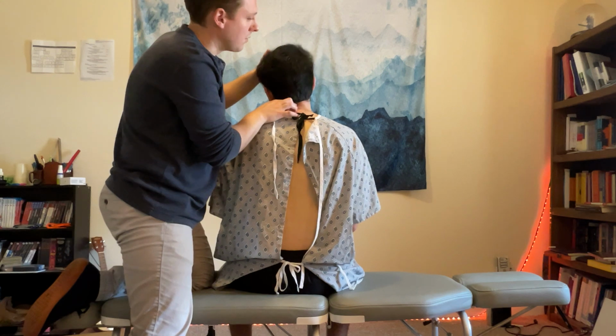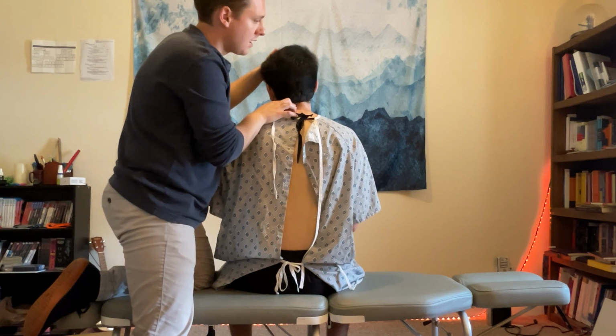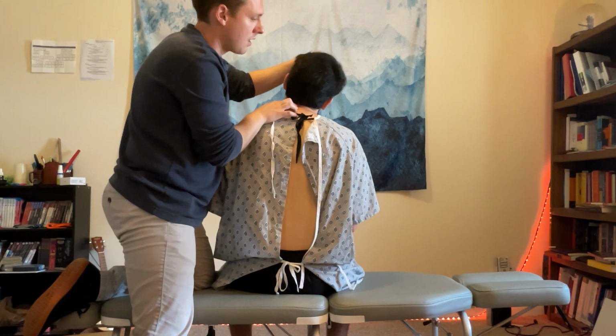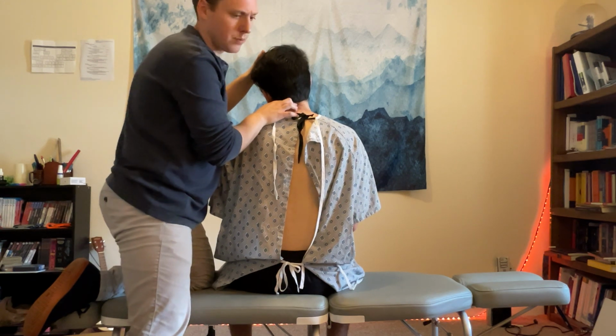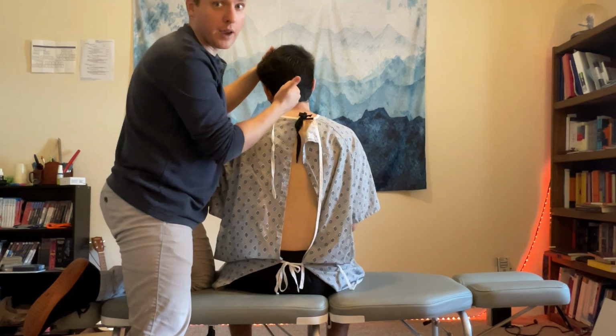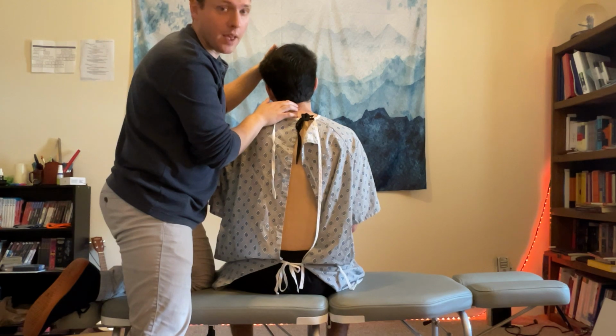And now I'm going to laterally flex, and I notice that when I laterally flex to the left, the spinous process moves more to the right, indicating a PRS.